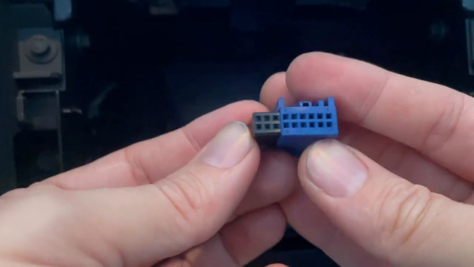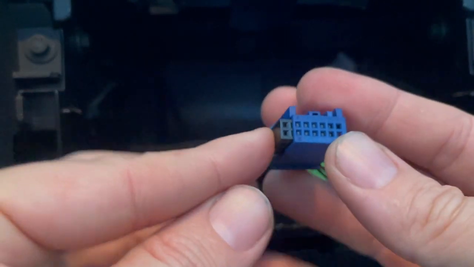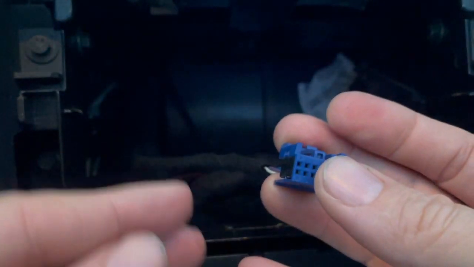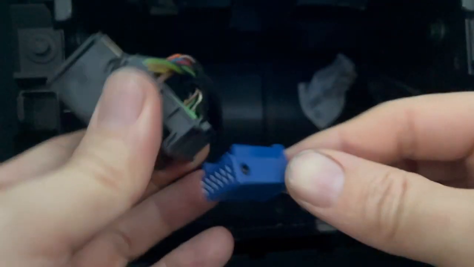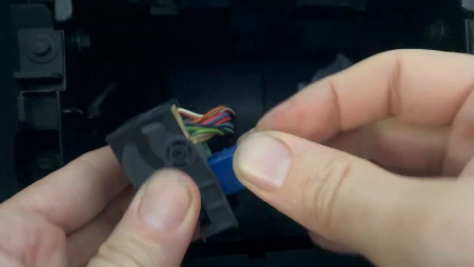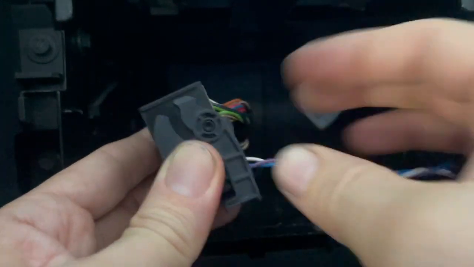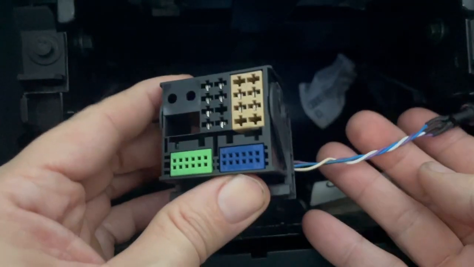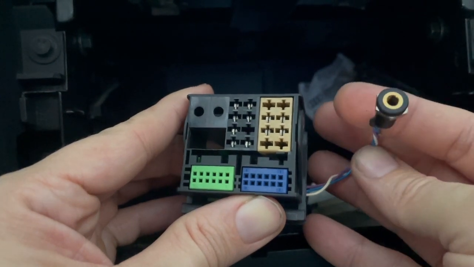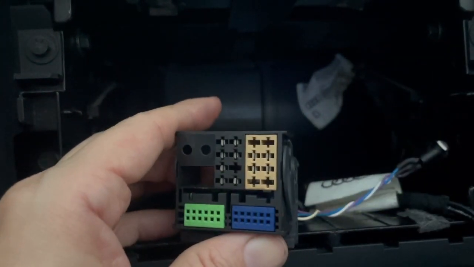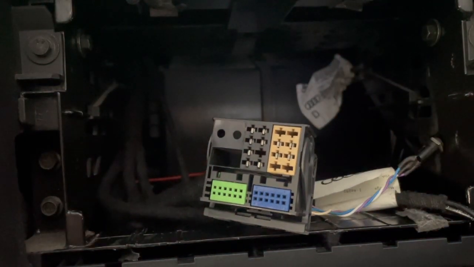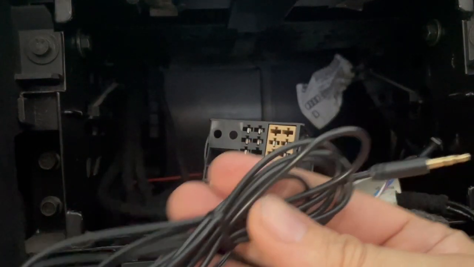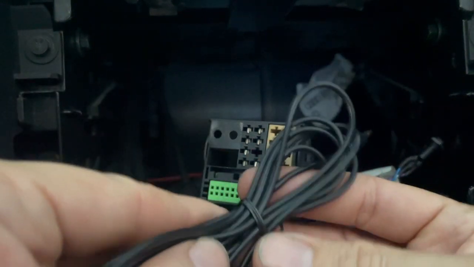Now let's grab the blue case again, and let's put it back in place. Okay, just insert this here. There you go, and it should go back in here. There you have it. Now what we're going to do next, I'm going to use this 3.5 millimeter extension cable to test it out.